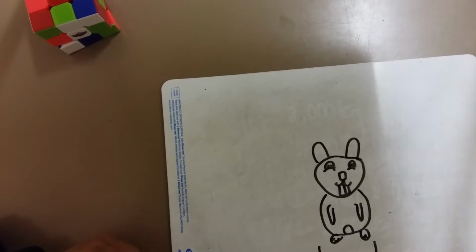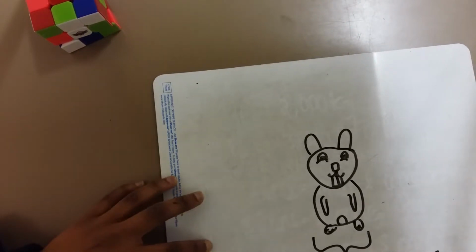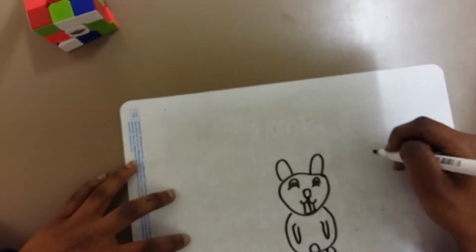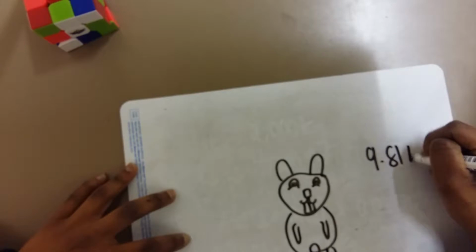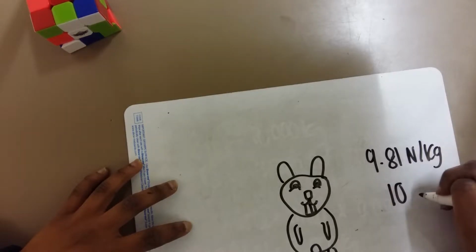Well, what is its weight? This is its mass. What is its weight? How do you find its weight? Well, the pull of gravity on Tut Tut is about 9.81 newtons per kilogram. But for the purposes of GCSE, you will be fine just using the value of 10.